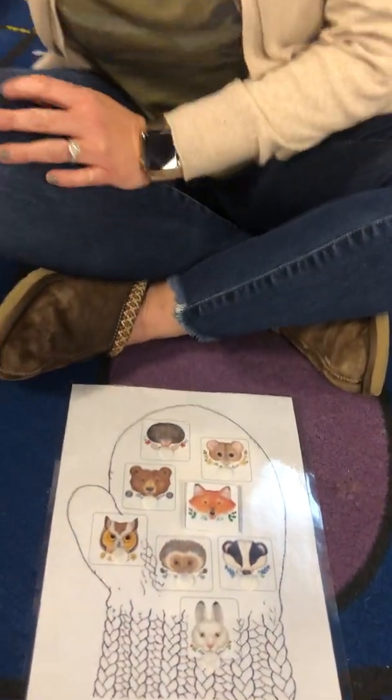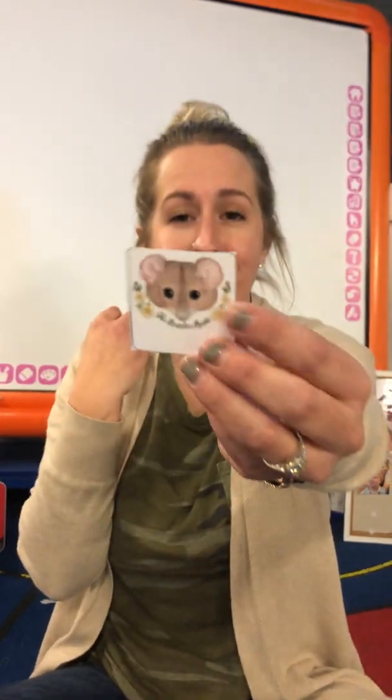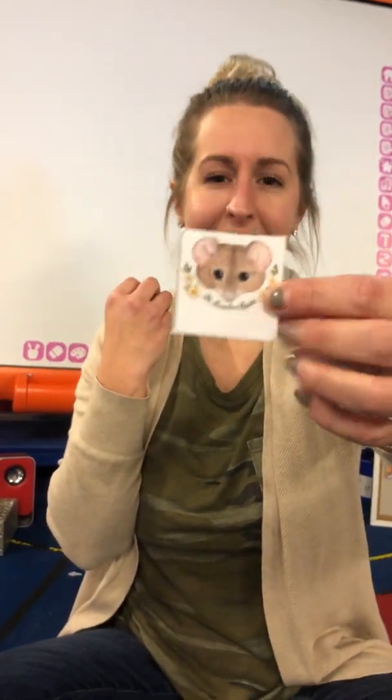All right, our next one is going to be this. I have an owl and I have a mouse. Which one squeezed in, sat on the bear's nose and tickled his nose? Was it the mouse or the owl? It was the mouse. You're right. Do you remember the mouse squeezed in, sat on the bear's nose and tickled his nose? Good job. Find same.